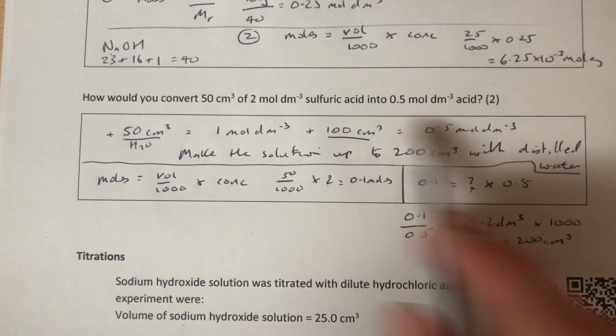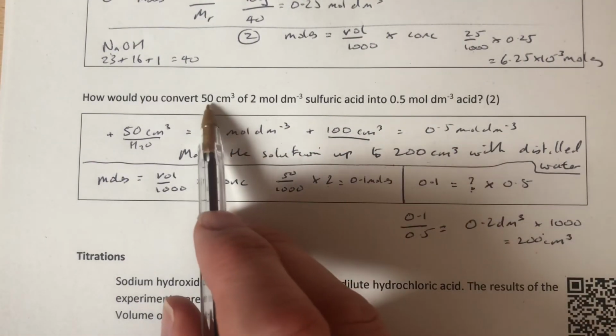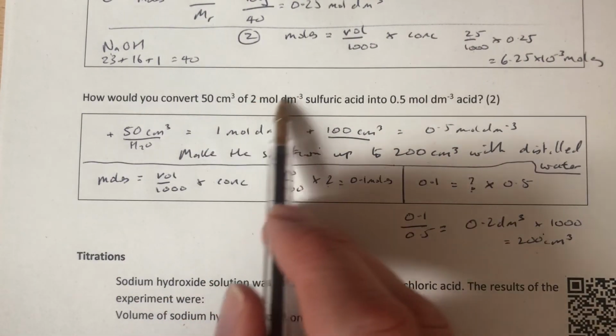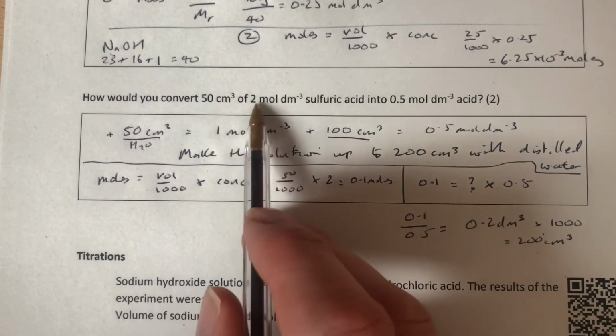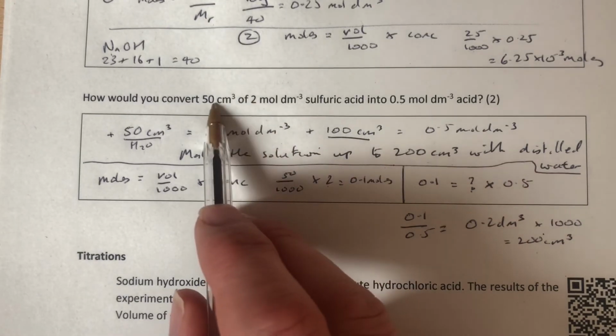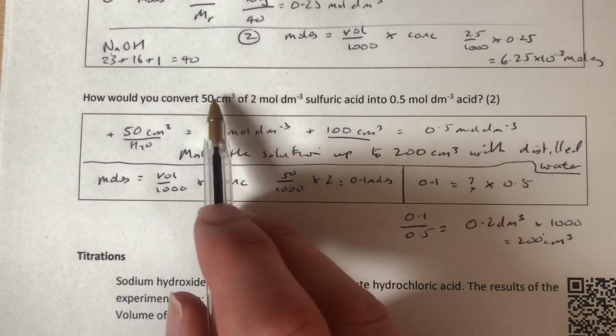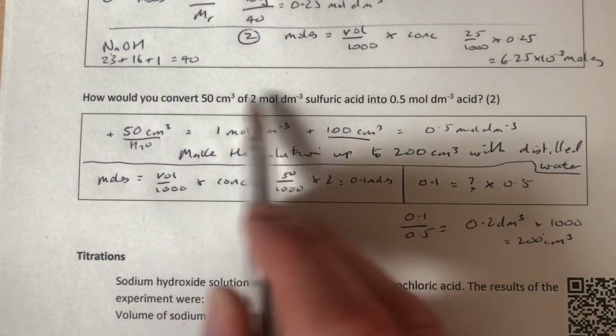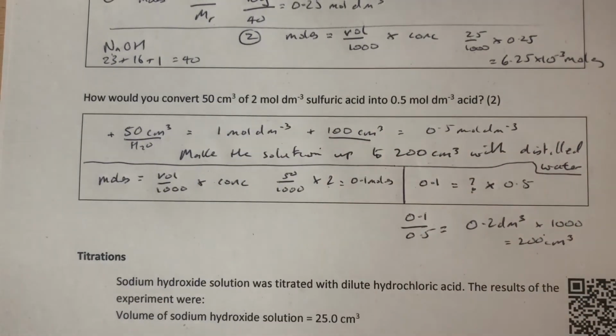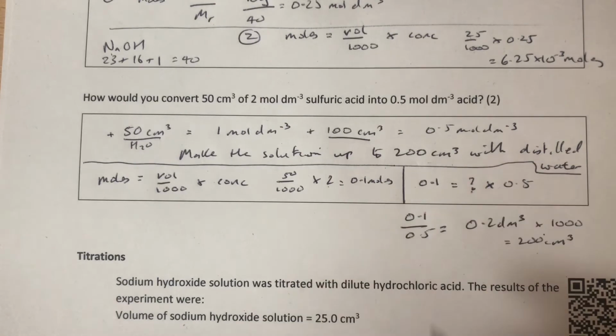So you can either do it this way, just by looking at that, saying if I want to halve that concentration, I need to double the amount. So halving that to 1, that's 100, halving it again to 200. That's the way of doing it, or you can do it the calculation way. Not an easy question, but hopefully you can see how you might be able to have a go at it.